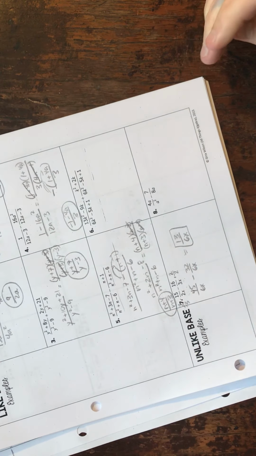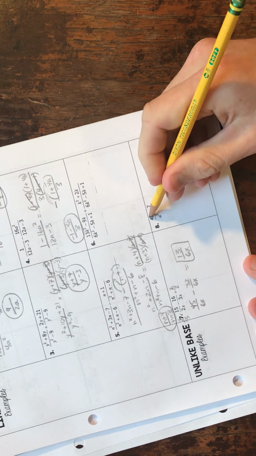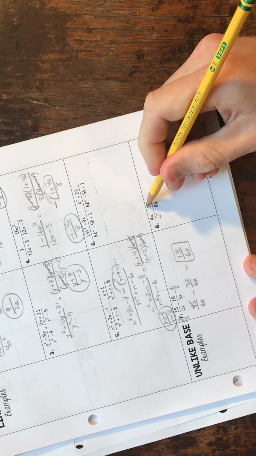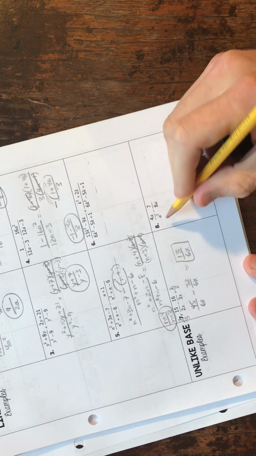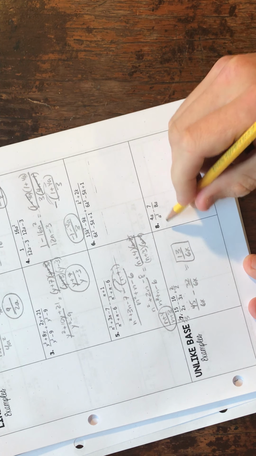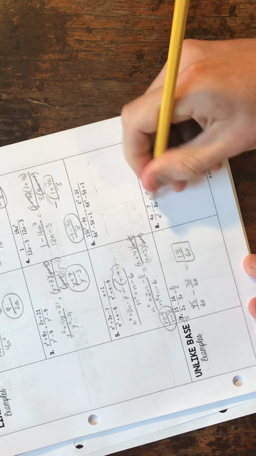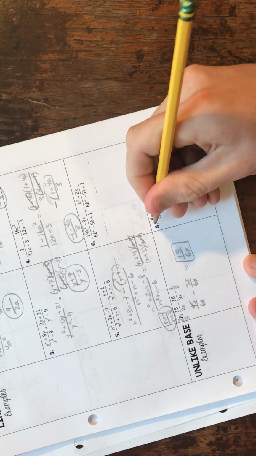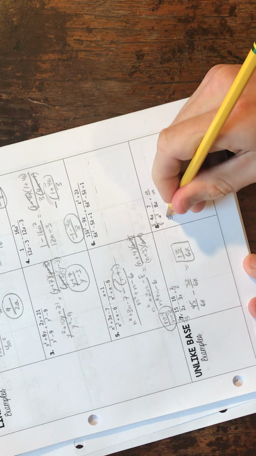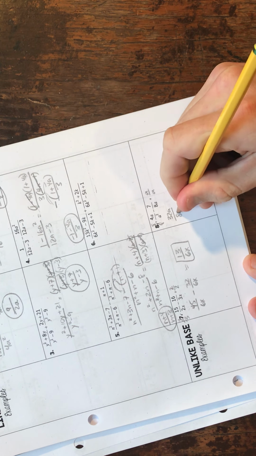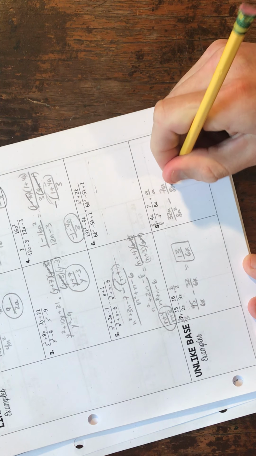So sometimes we'll have to add in variables as well. So if you check out number 8, we have 4a over a squared minus 7 over 8a. So it looks like the smallest thing we could get our denominators to meet at is 8a squared. To do that, I'm going to have to multiply this fraction by a over a, and this fraction over here by 8 over 8. So that's going to be 32a over 8a squared minus 7a over 8a squared.